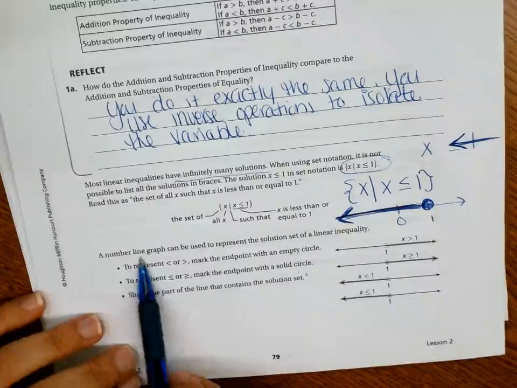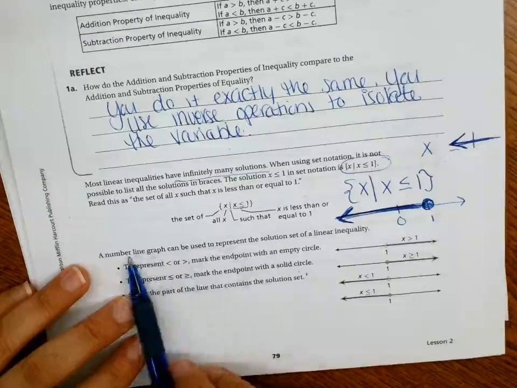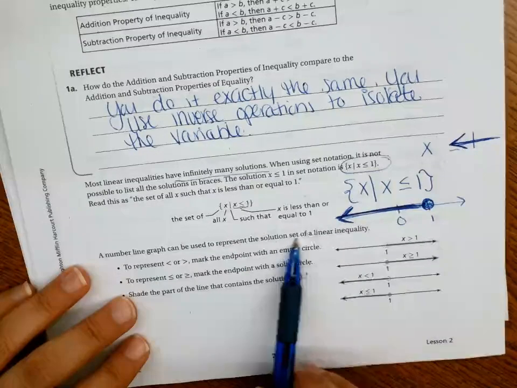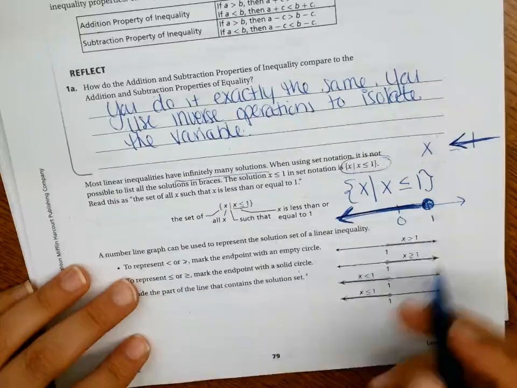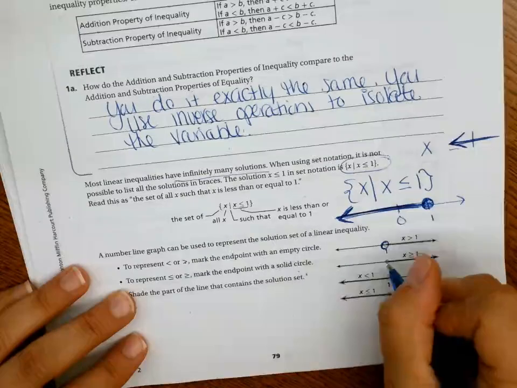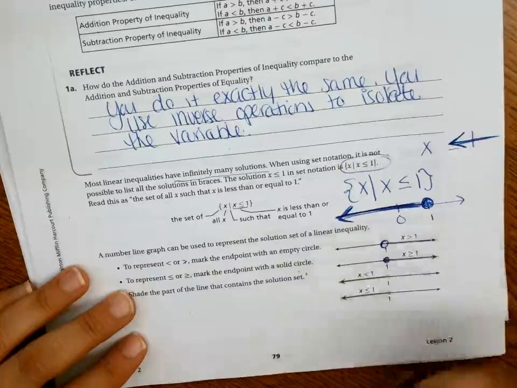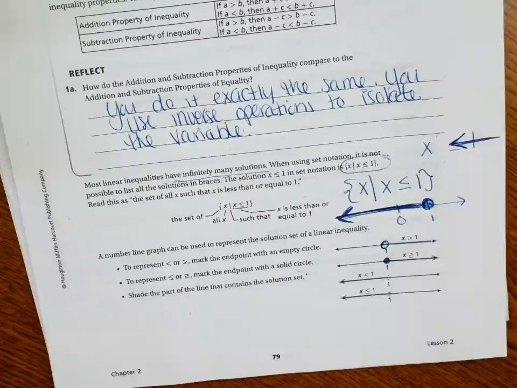A number line graph can be used to represent the solution set of a linear inequality. So when you have less than or greater than, it's an open circle. When you have less than or equal to or greater than or equal to, it is a closed dot. And you shade the part of the solution set that qualifies.